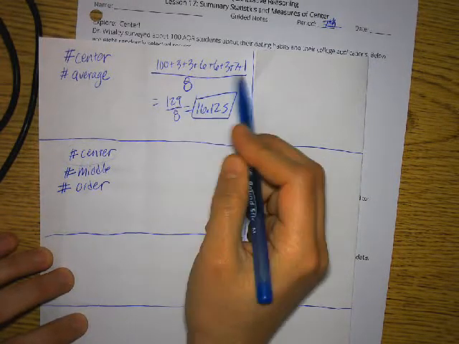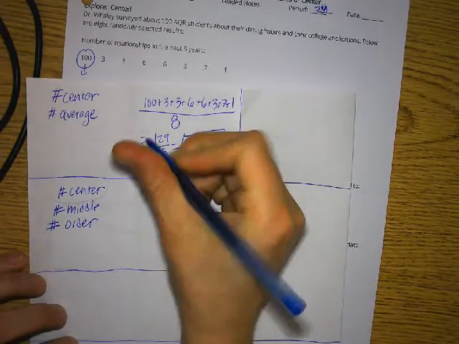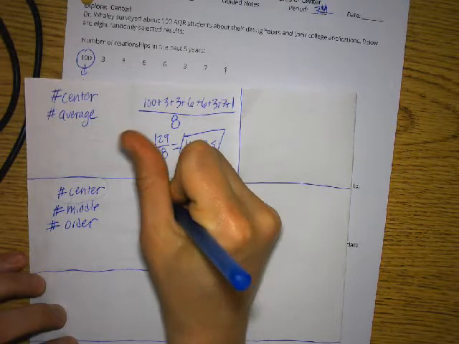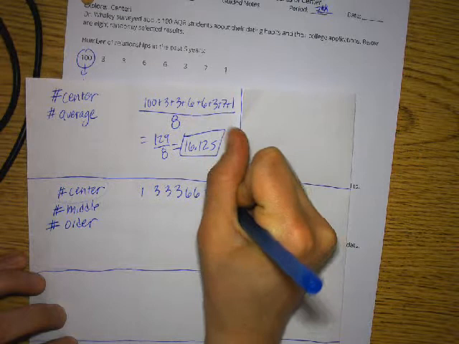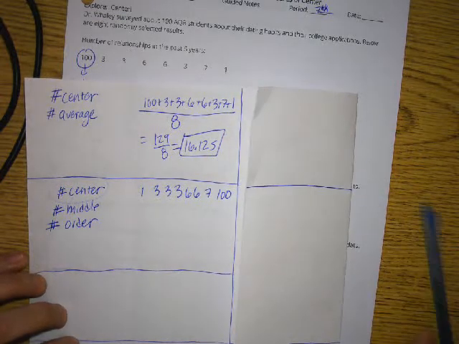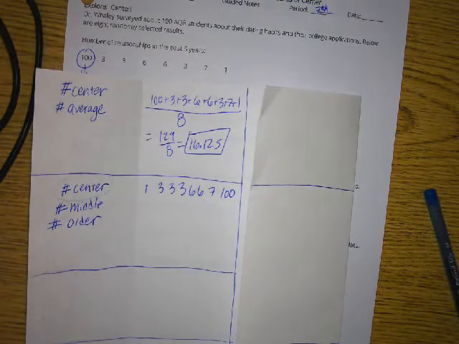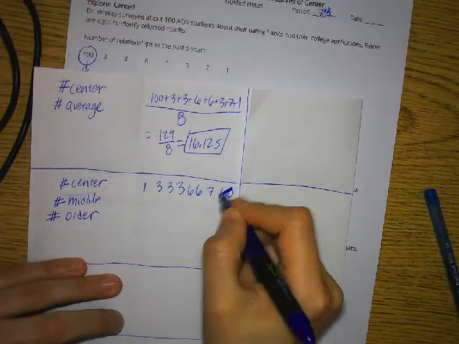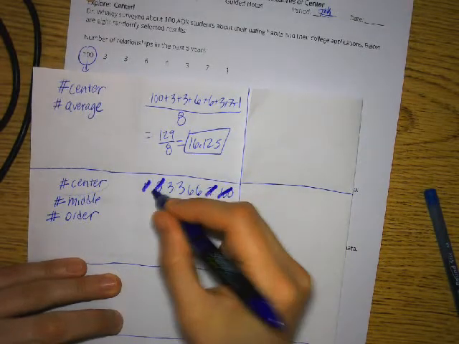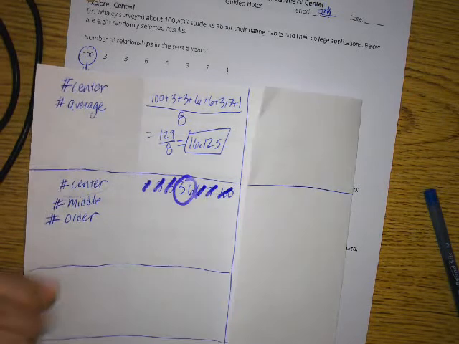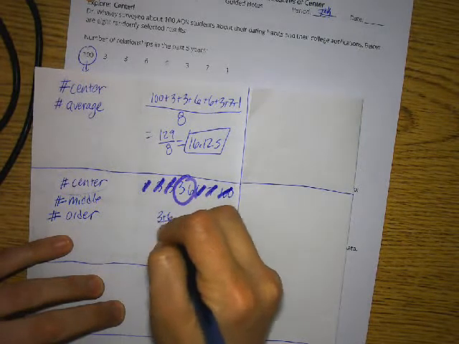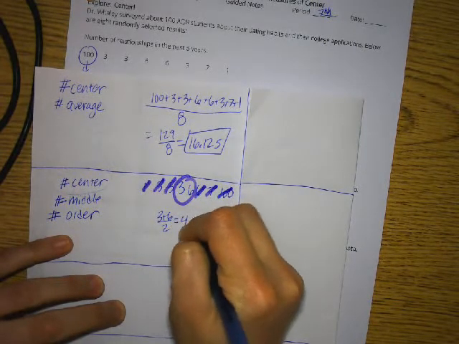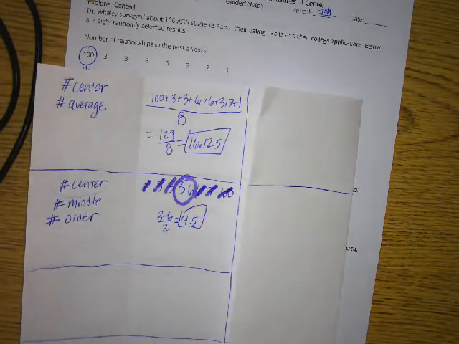So I'm going to put these numbers in order. 1, 3, 3, 3, 6, 6, 7, and 100. So I'm going to start crossing them off. 6 and 3. What do we do when there's two numbers? Add them and divide them by 2. So the median is 4.5.